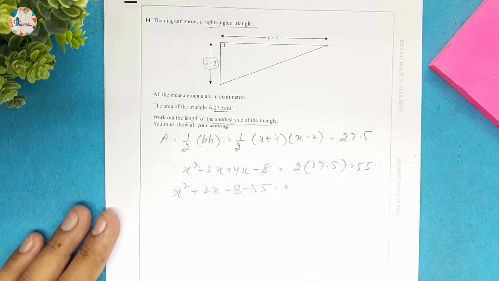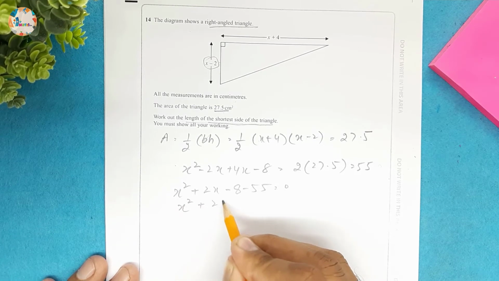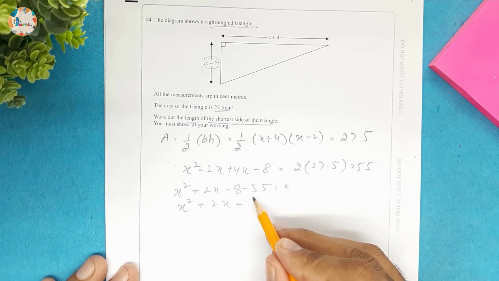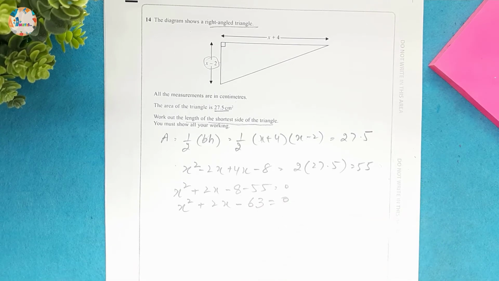Now we have to calculate this: x square plus 2x minus 63 is equal to 0. This will be our quadratic equation which we need to solve.